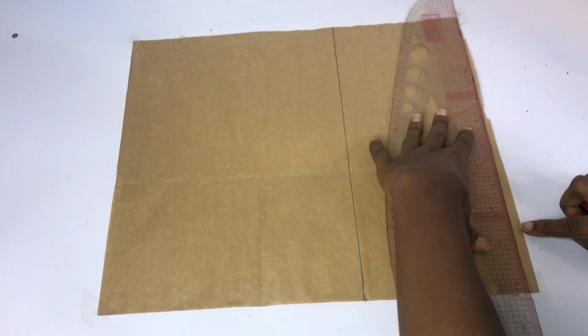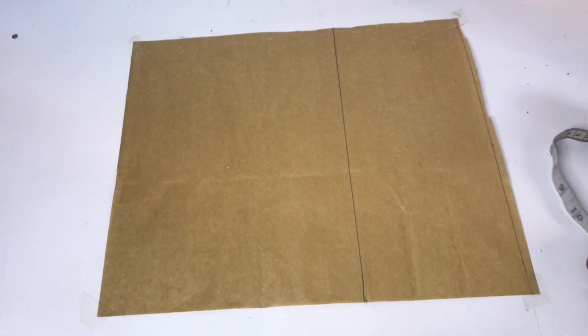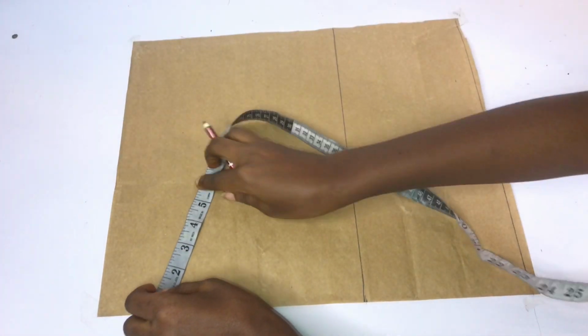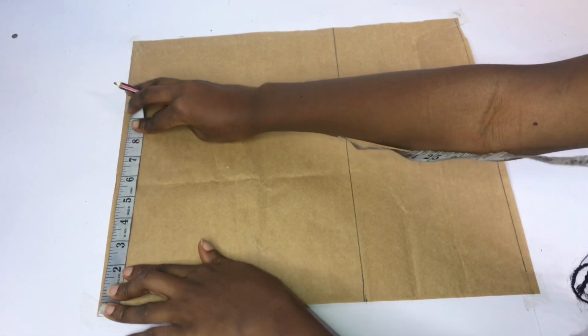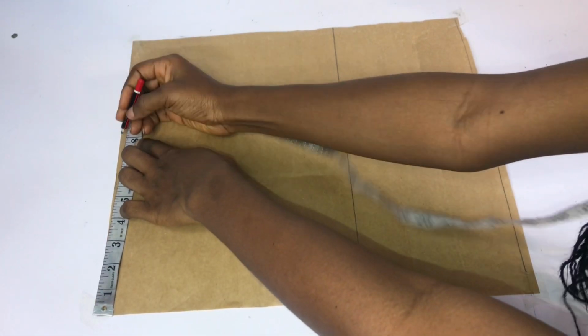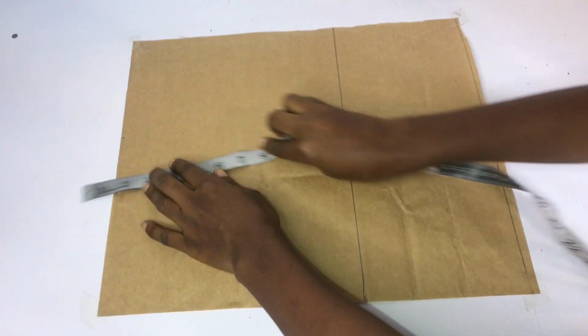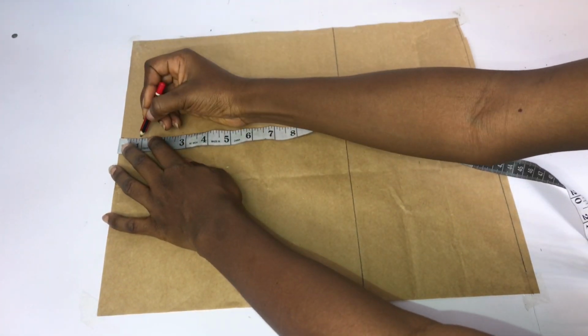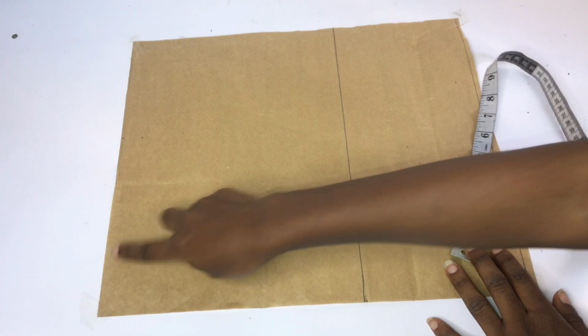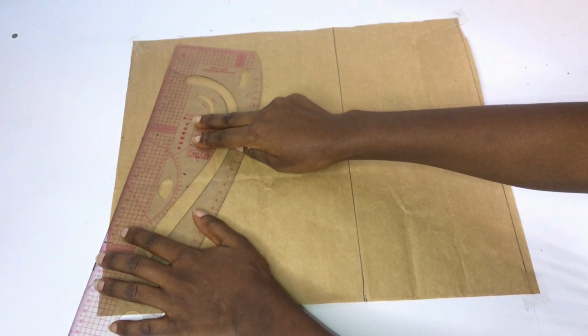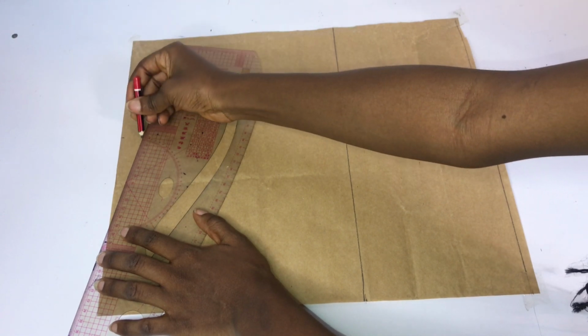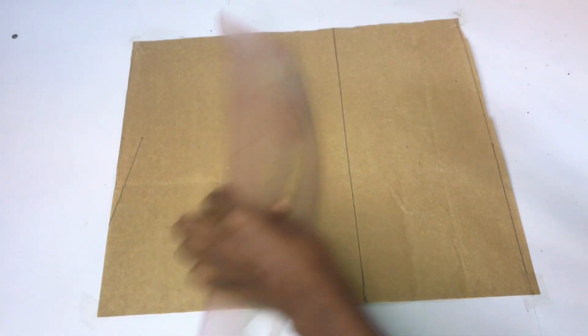So I'm going to rule straight lines across all the points. 10 inches is the distance from my shoulder to my bust point, 16 inches is the distance from my shoulder to my waist point. The next thing I'll do is take half of my shoulder measurement, which is 8 inches. I will indicate the 8 inches with a dot. After doing that, I'll go down on that dot by 1 inch for my shoulder slope, and slant from that point into the neckline area.